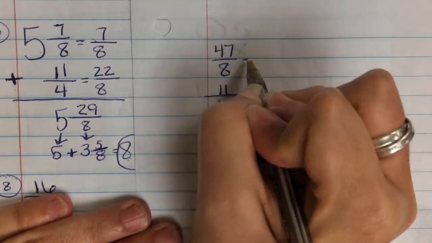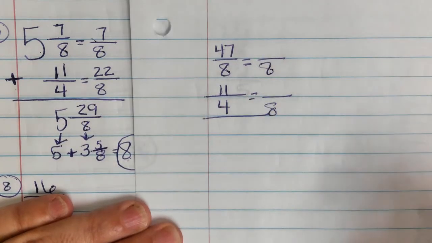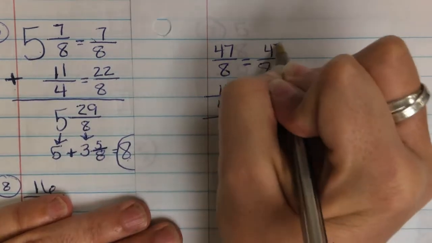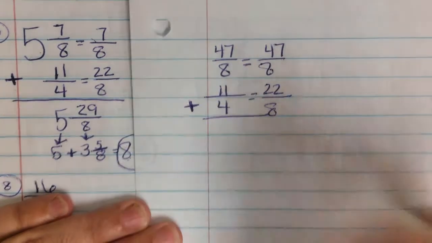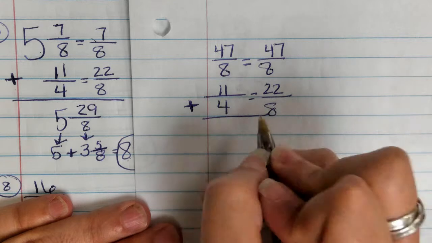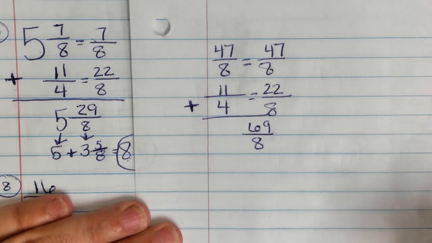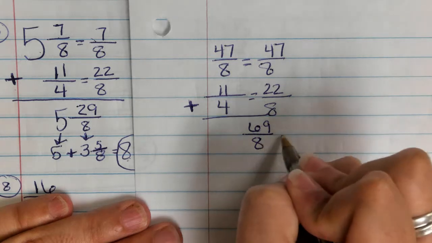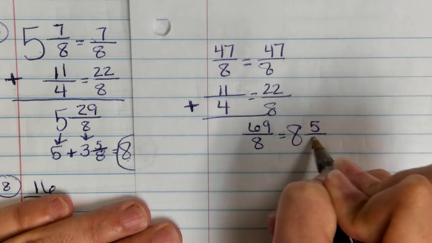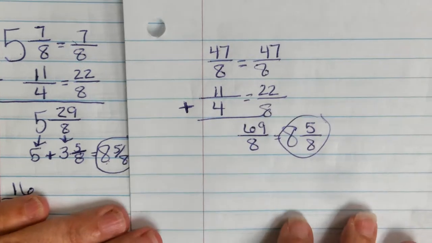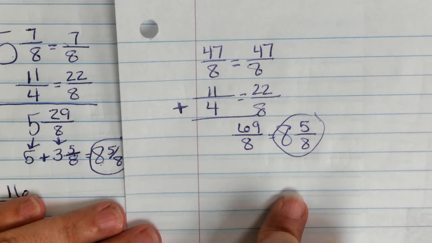Okay, common denominator is 8. So you got 47 over 8 and 22 over 8. Since it's adding, you got 69 over 8. And then cleaning it up, you got 8 times 8 is 64. There'd be 5 left over out of 8s. So you get the same answer, it's just a different way of doing the math, which is fine, totally fine.